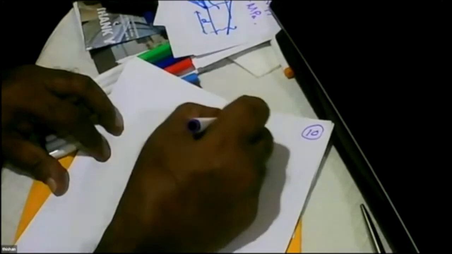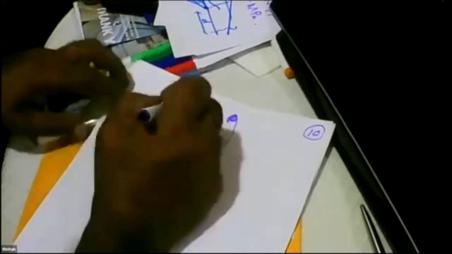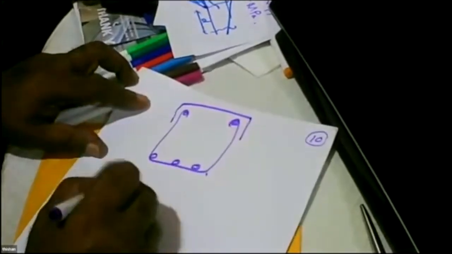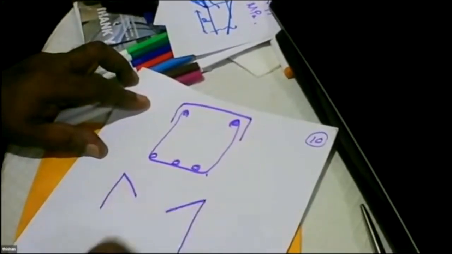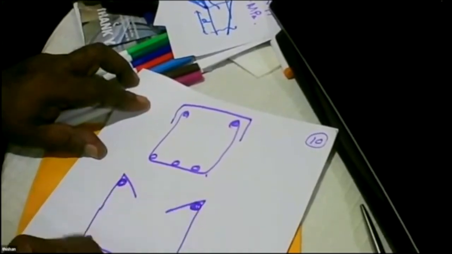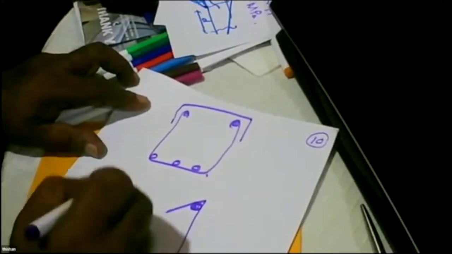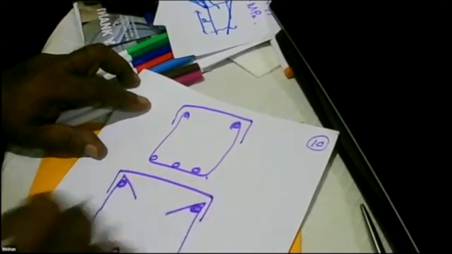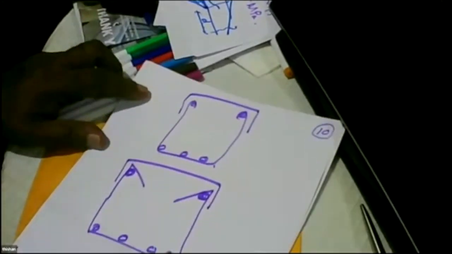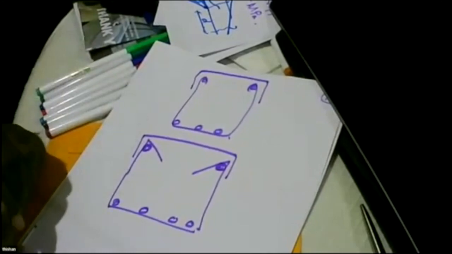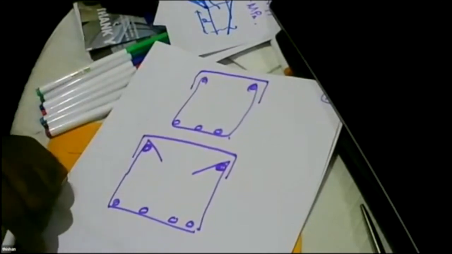You put this one, put a bar there, then use a closure. So this is a standard link. Where these bars are properly placed, you don't have to close every one. After about 3 or 4, you can close it like that. What is drawn is a wrong link. You can't have shear links like that. Okay, sir.